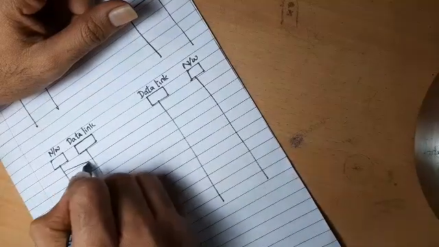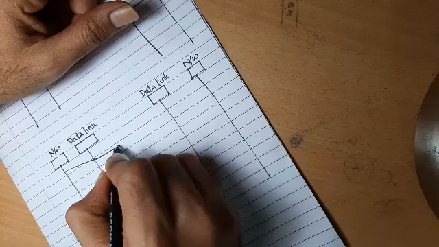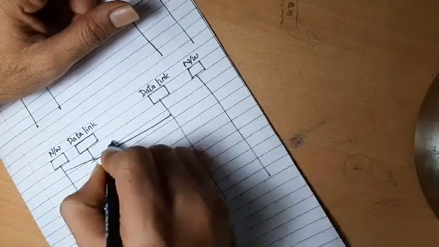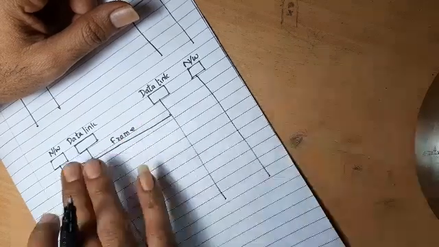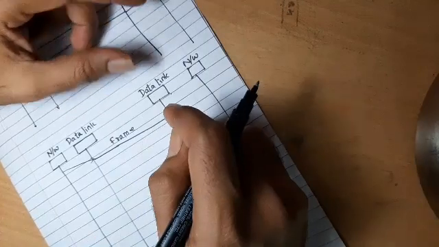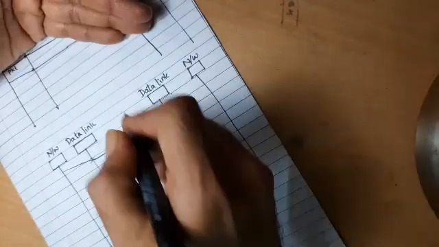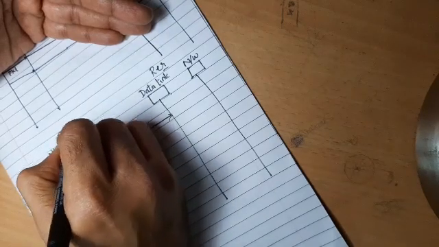Whenever a packet comes from the network layer, the job of the data link layer is to create the frame and send it. This is my receiving entity and this is my sending side.